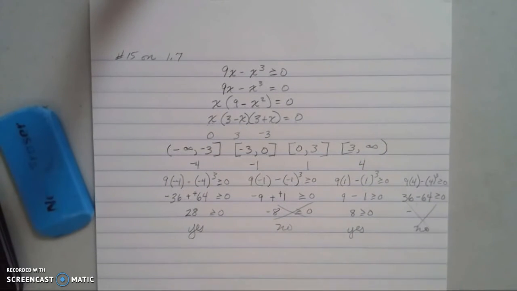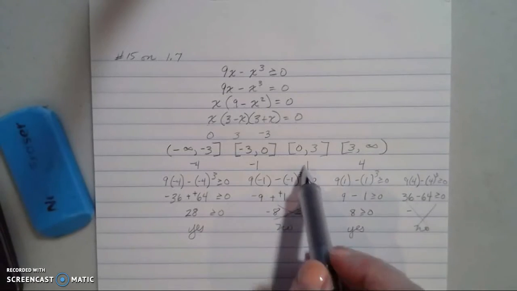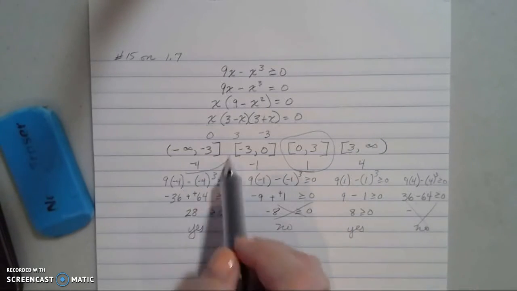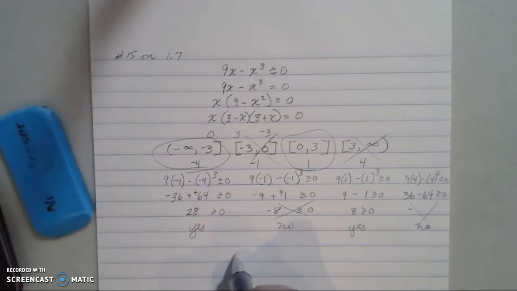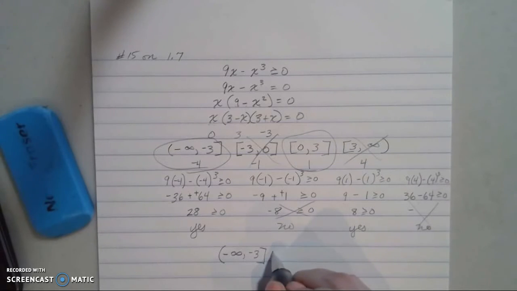So we will have that. Our two solution sets are those two. So the solution, when you type it in, will be negative infinity to negative 3, union 0 to 3.